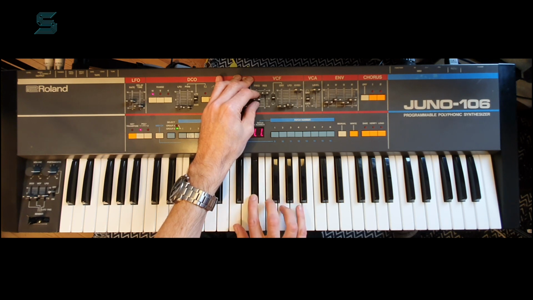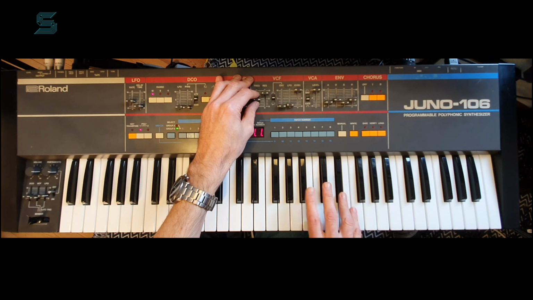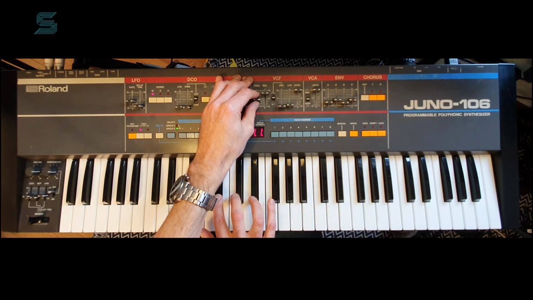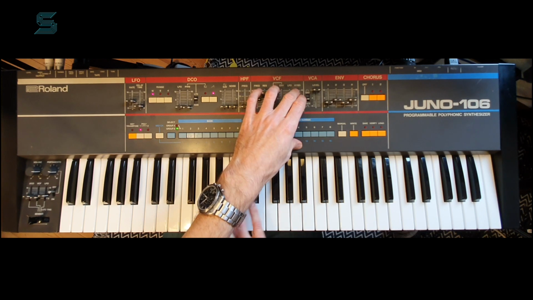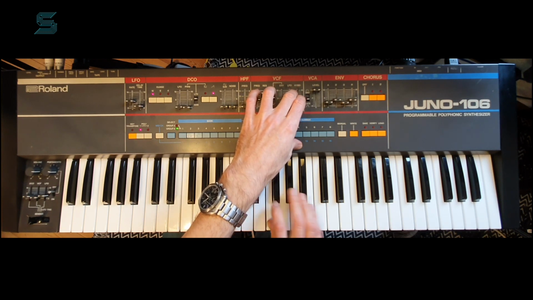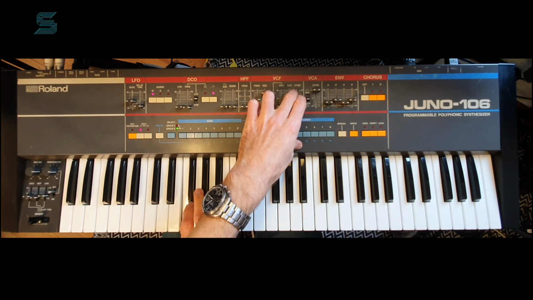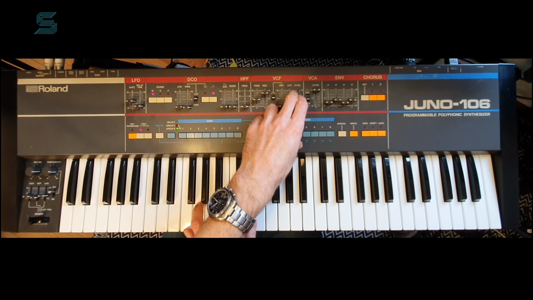There's like an octave and a fifth up. Yeah, and all the time it's tracking the note you're playing on the keyboard. If you have it somewhere in between and you have a resonant note, it's going to be pretty weird.